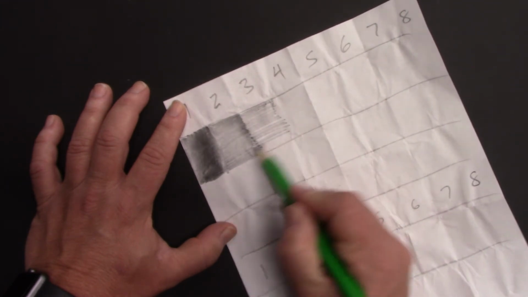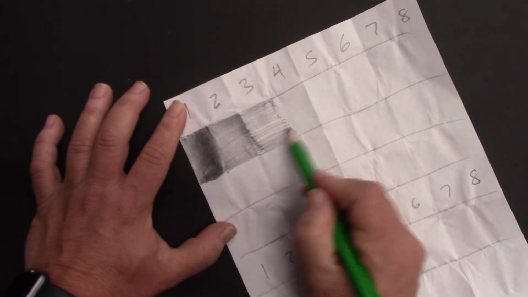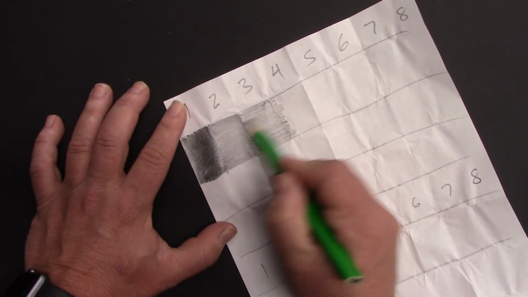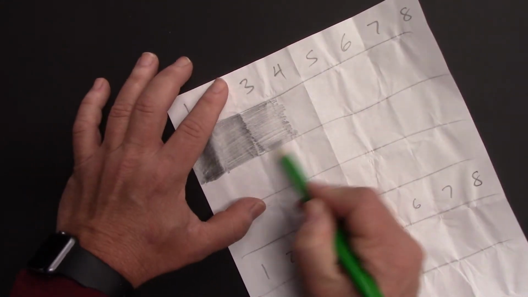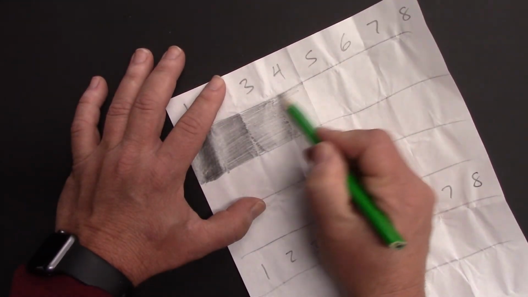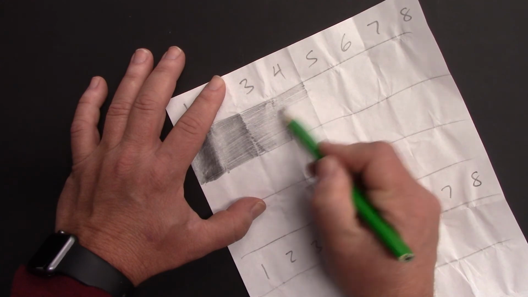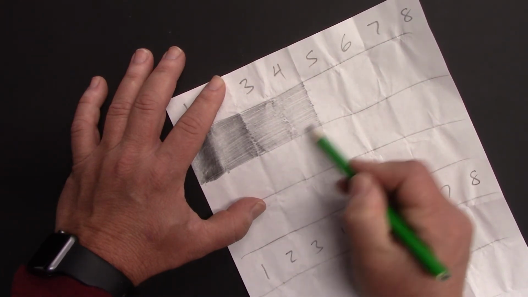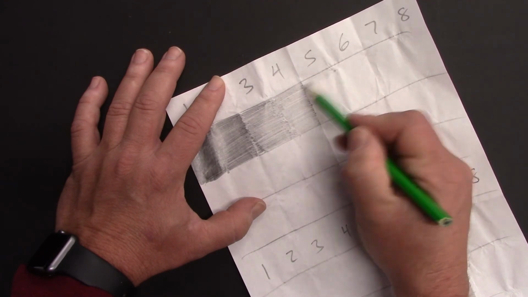So now we're finishing up our dark tones here, and we'll call these probably your half tones. And then we're going to get a little bit lighter. Yet again. And lighter.